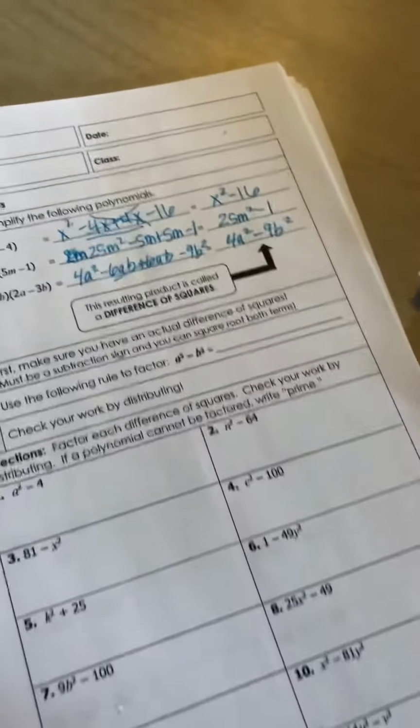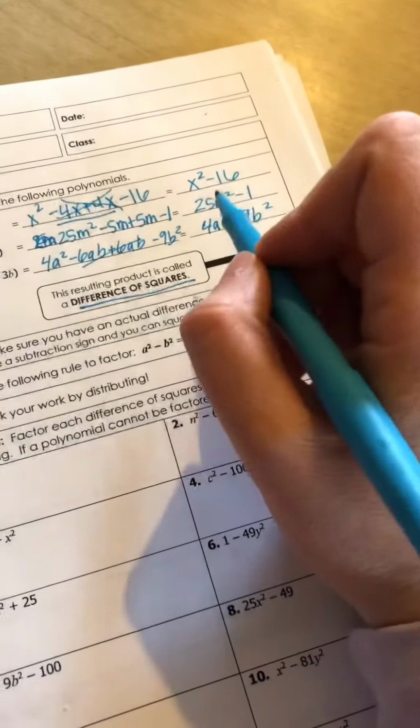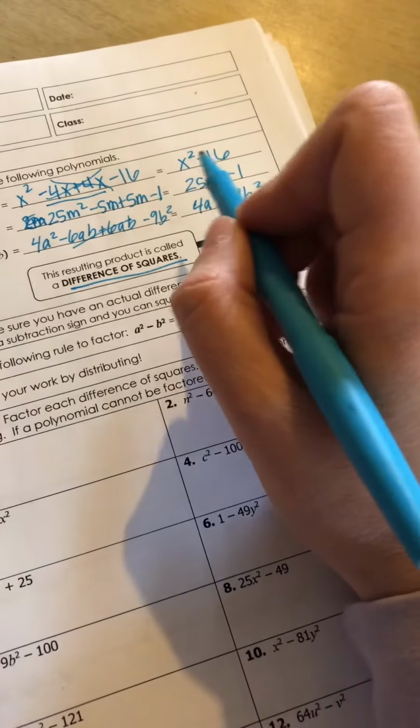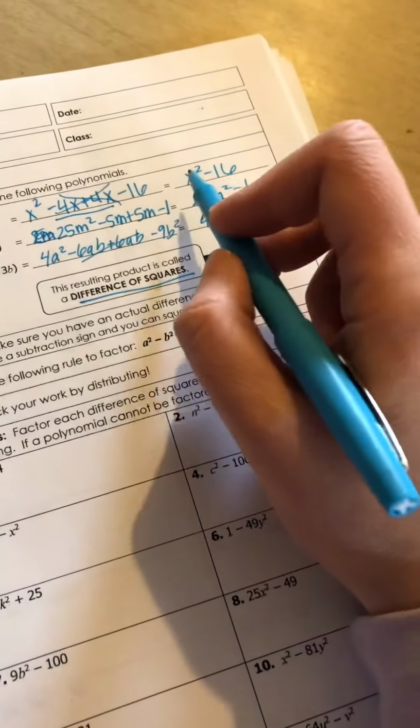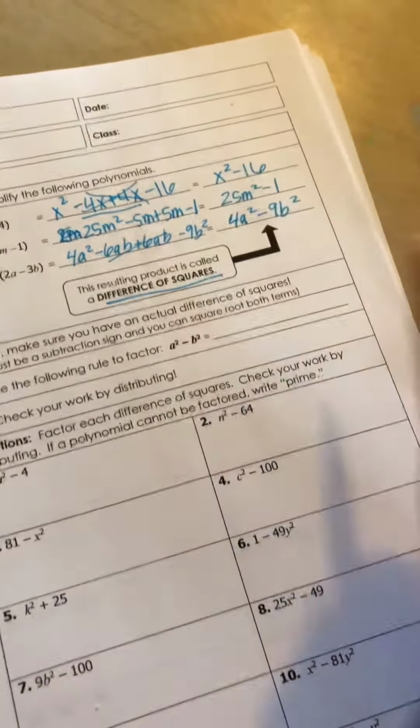This resulting product is called a difference of squares. Why do we call it that? Difference: they're all subtracted, minus, minus, minus. Squares: all of the terms, well, it's 2 terms for each of them, are perfect squares.